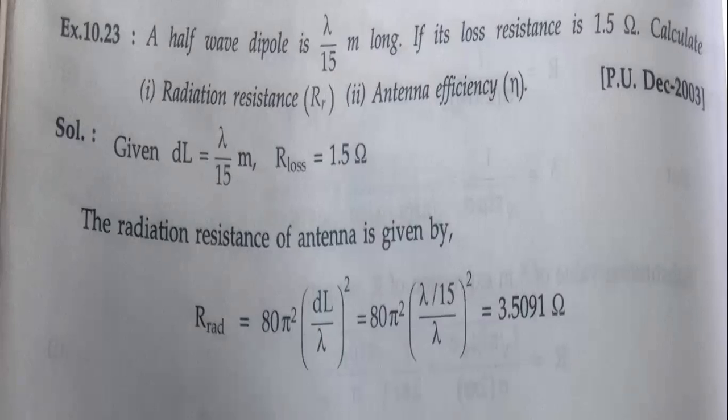And secondly, the loss resistance is 1.5 ohm. You need to calculate RR, and you need to calculate the efficiency of the antenna. So how can we calculate it when these two parameters are given? The given dl is equal to lambda by 15 meter and the loss resistance is 1.5 ohm.